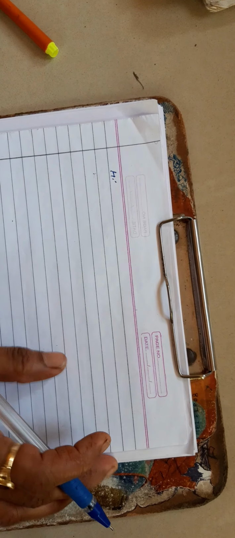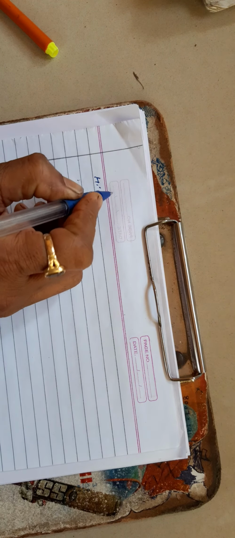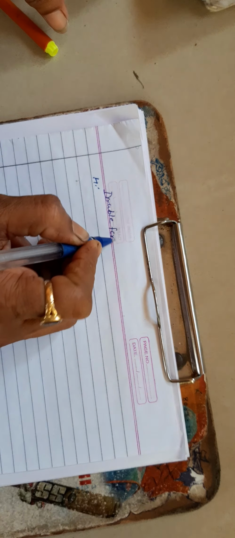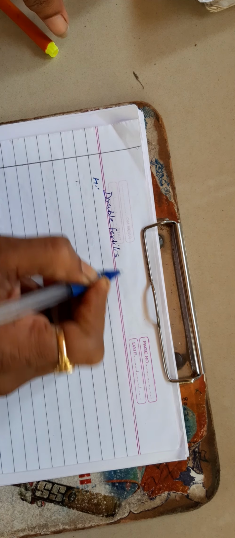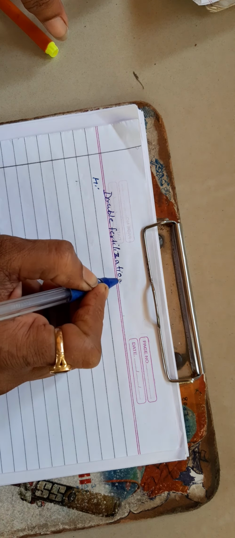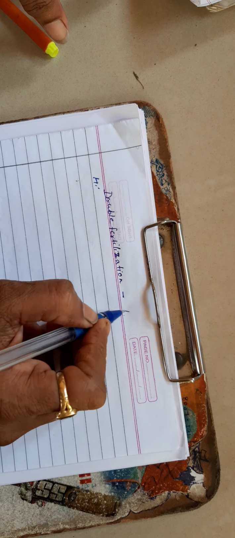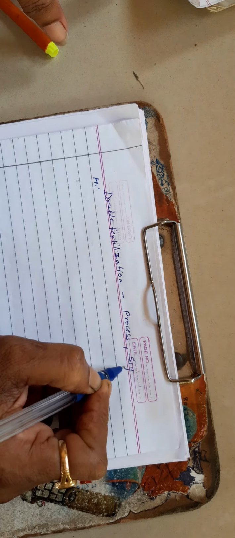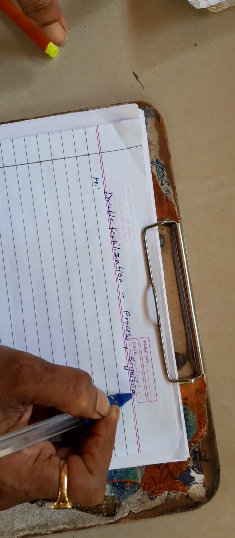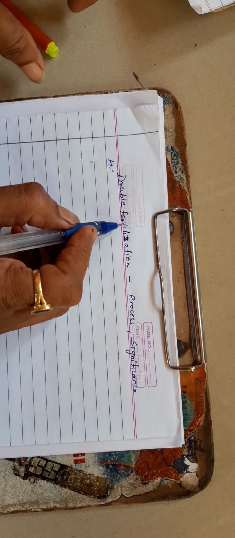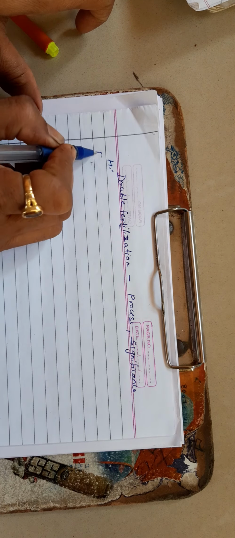Dear students, today we are going to study double fertilization from your chapter Reproduction in lower and higher plants, its process and significance. So first let us try to understand what is fertilization. You have studied it in 10th standard.